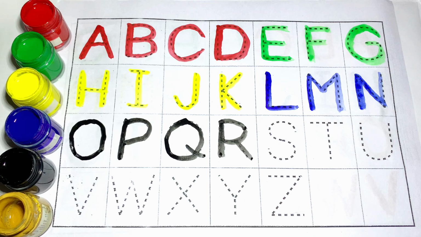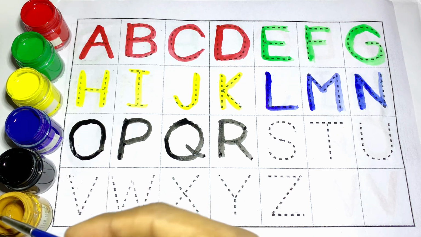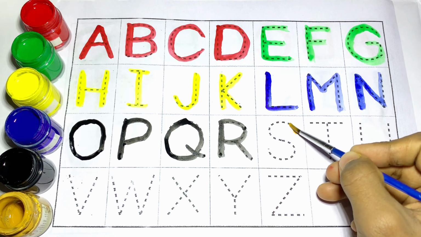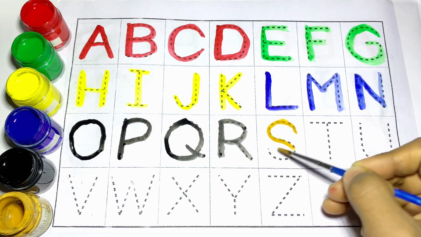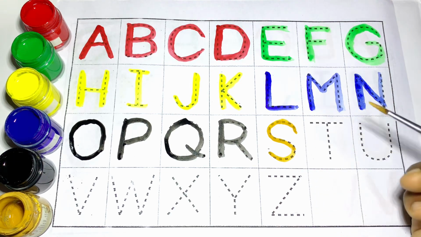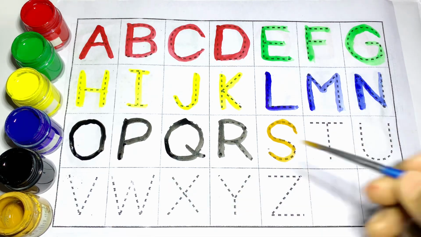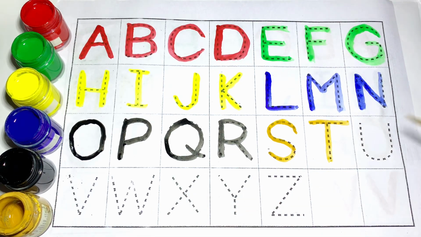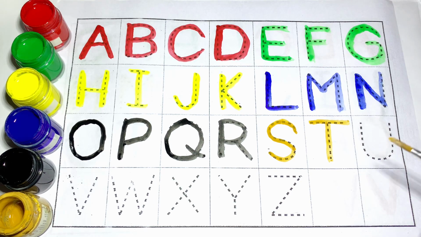Kids, now draw S. S for sun, S for shape, and use yellow ochre color. Kids, again use yellow ochre color and draw T. T for teacher, T for tiger.